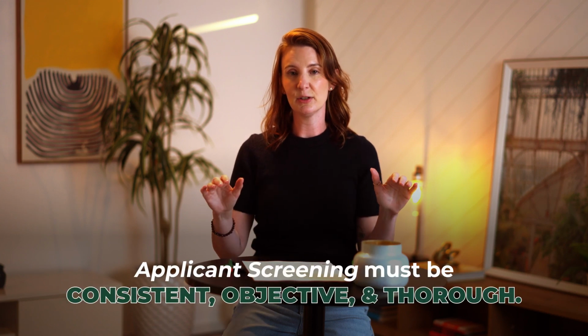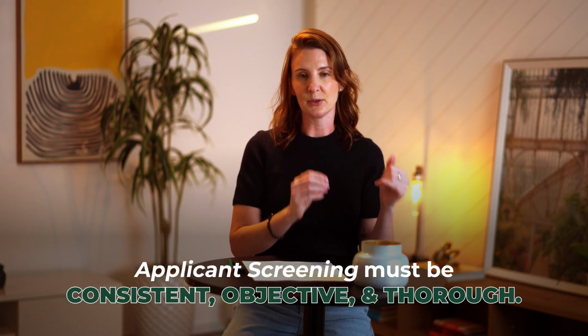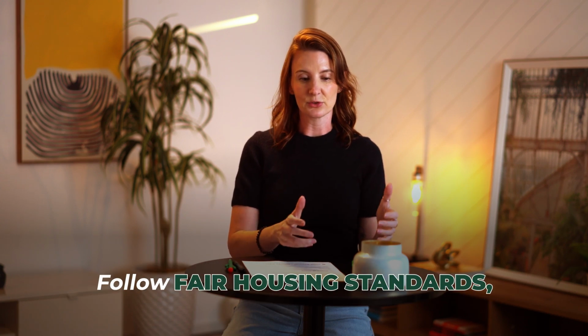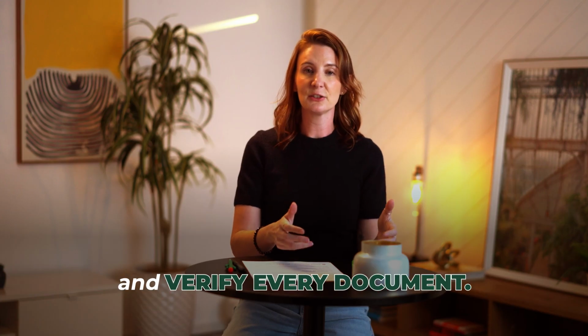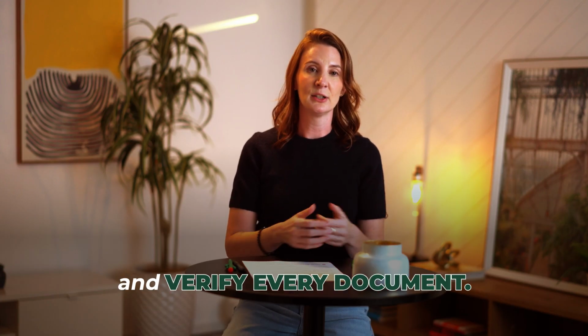Okay, so the bottom line is that applicant screening has to be fair and consistent across the board to everyone, and you have to really take your time, not rush the process, and make sure that everything that is being presented to you is in fact true and verifiable, and you can move forward with approving this applicant and moving them in, and know that you have a qualified tenant renting your property.